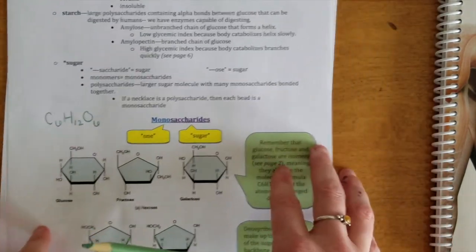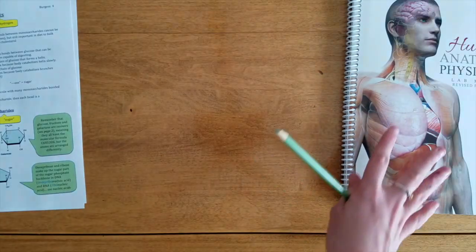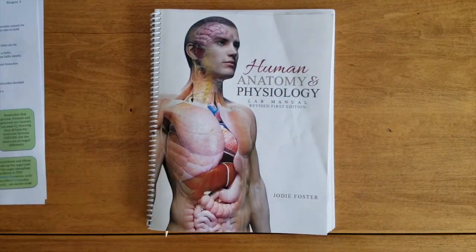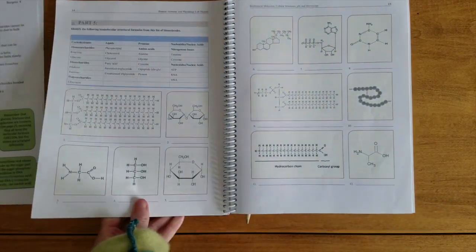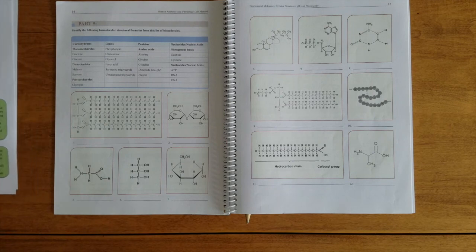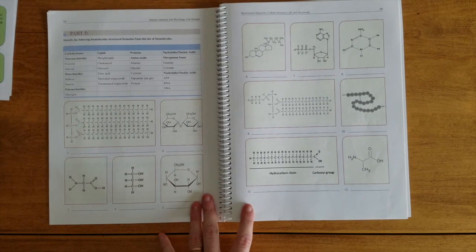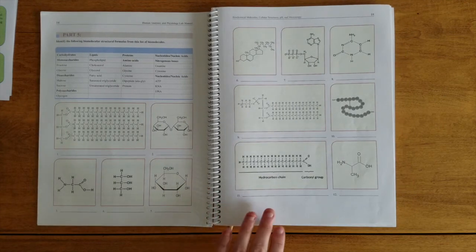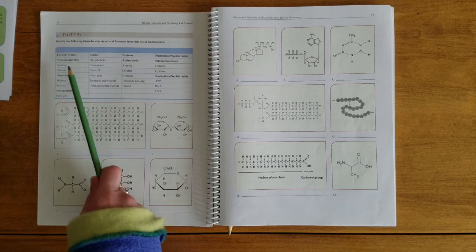Let's look at our monosaccharides in your lab manual now. So you need to be able to recognize all these different biomolecules here in these structural formulas. So let's try to find, what do we have here?